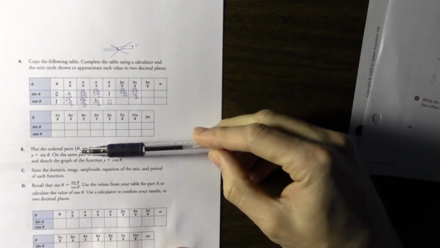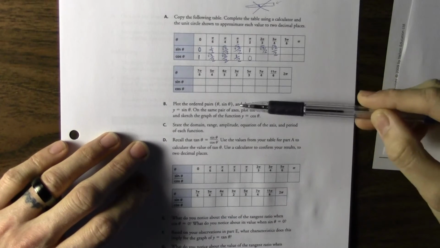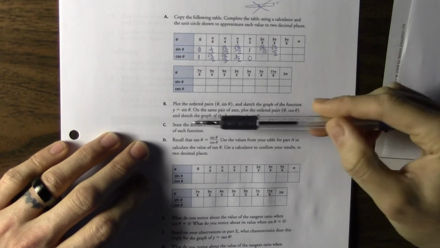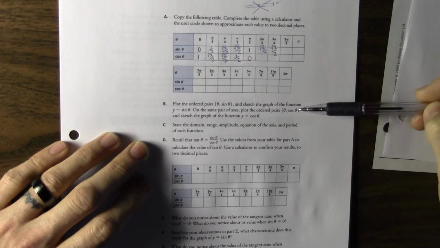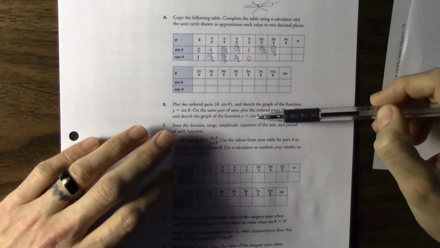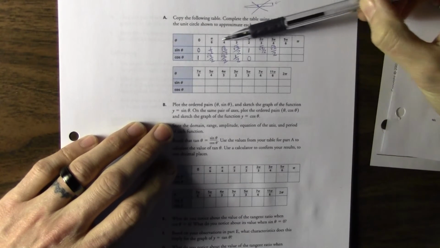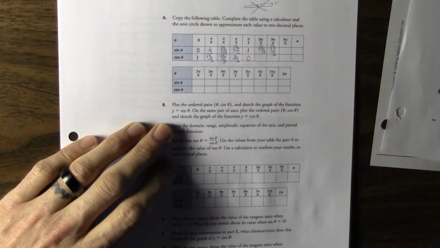Next, it says plot the ordered pairs theta, sine theta, and sketch the graph of the function y equals sine theta. On the same pair of axes, plot the ordered pairs theta, cos theta, and sketch the graph of the function. So all we're doing now is plotting the angle on the x-axis and sine theta on the y.